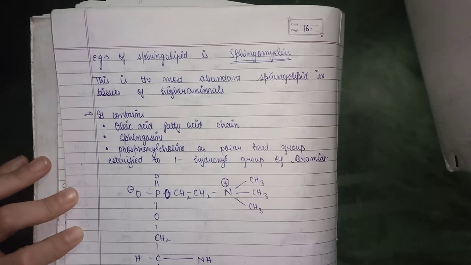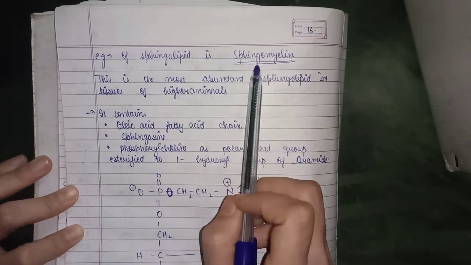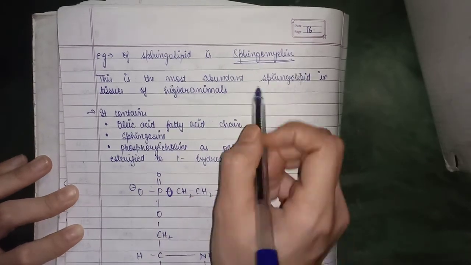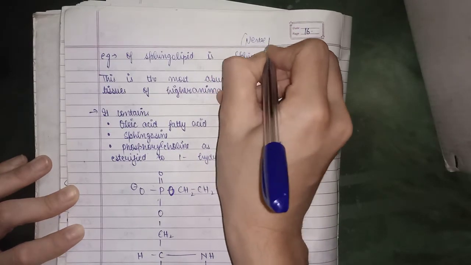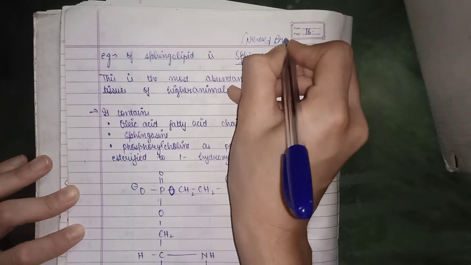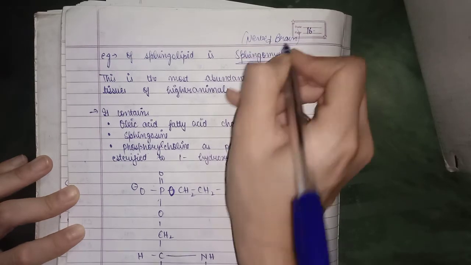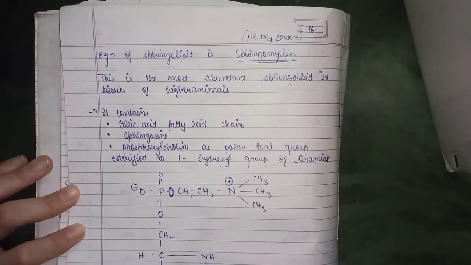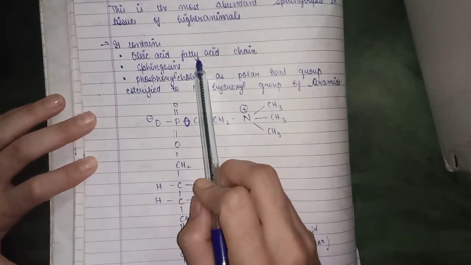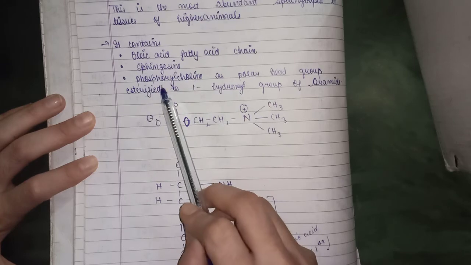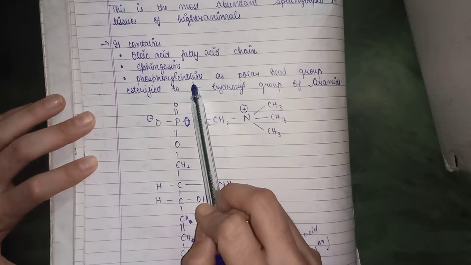Now here is an example of a sphingolipid: sphingomyelin, which is present in nerve and brain cells, brain tissues. What does it contain? Oleic acid, sphingosine and phosphorylcholine.